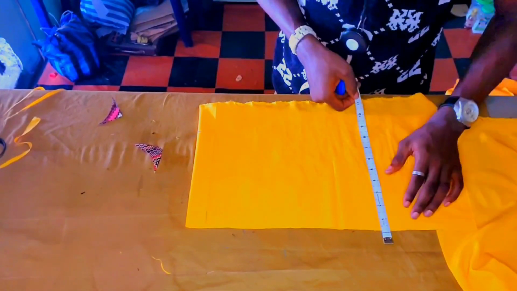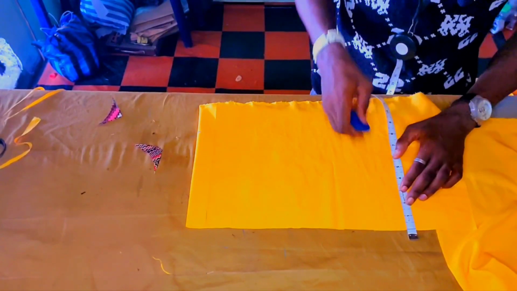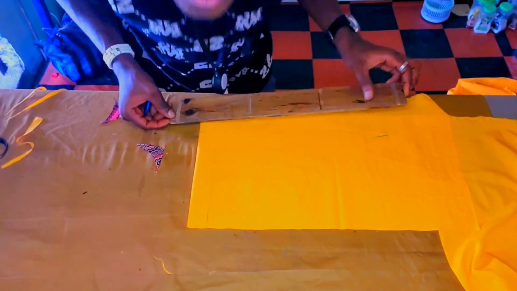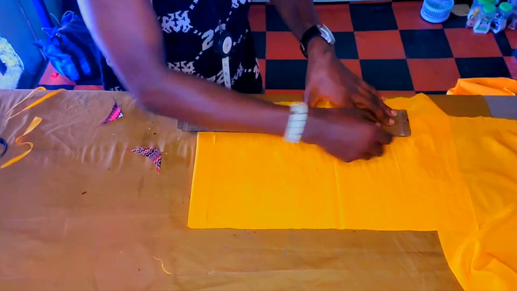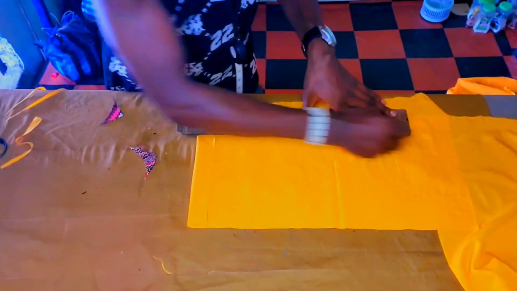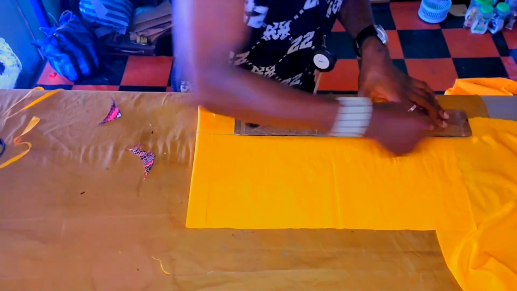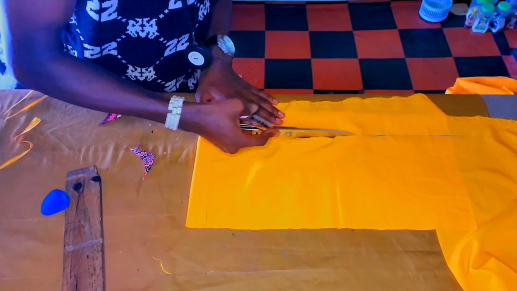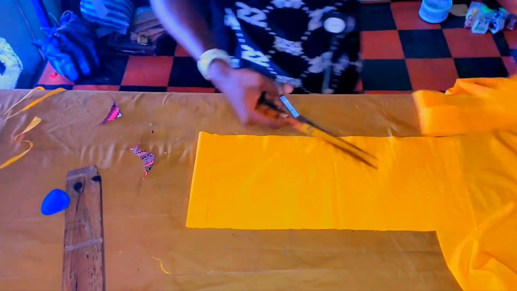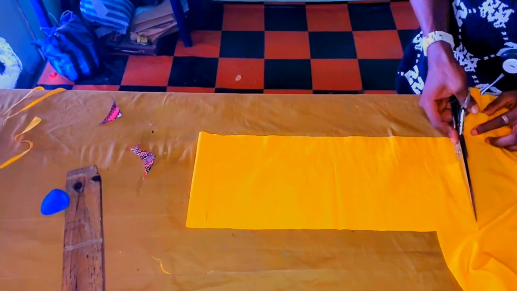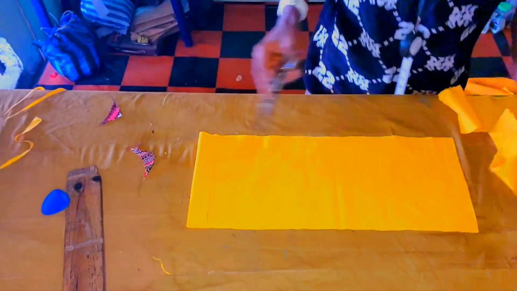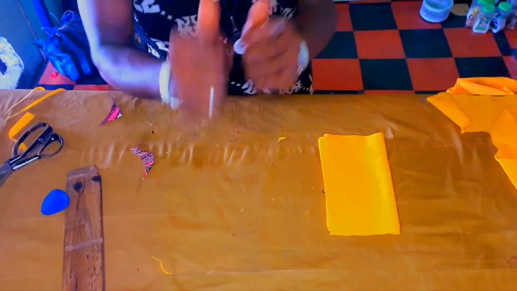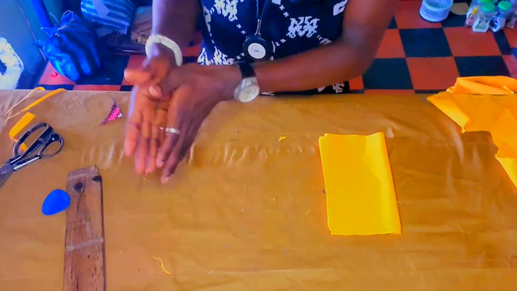So it's still 8 inches wide, by how long you want it to be. So that's all. Thank you. Now let's go straight to the sewing machine.